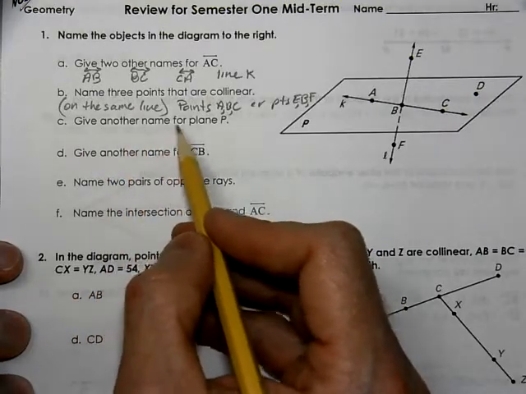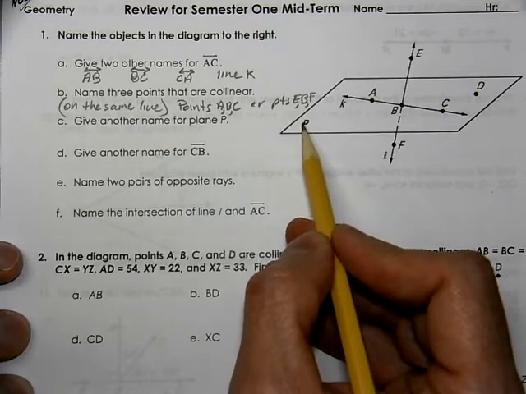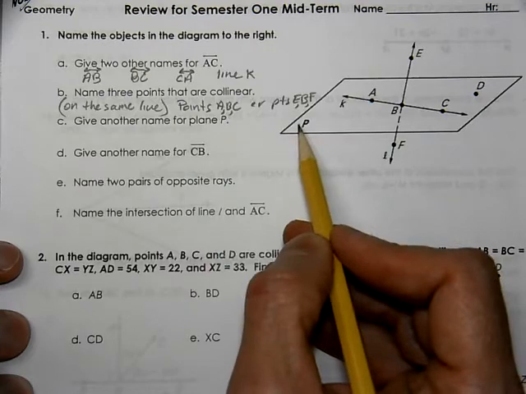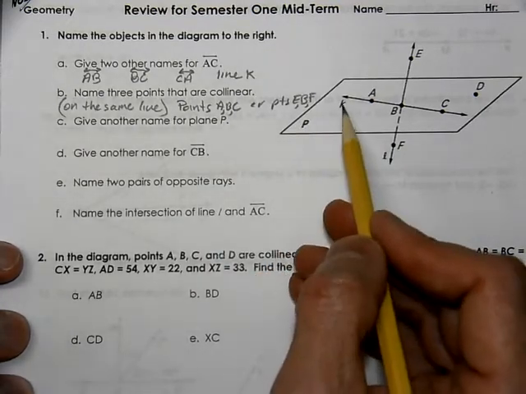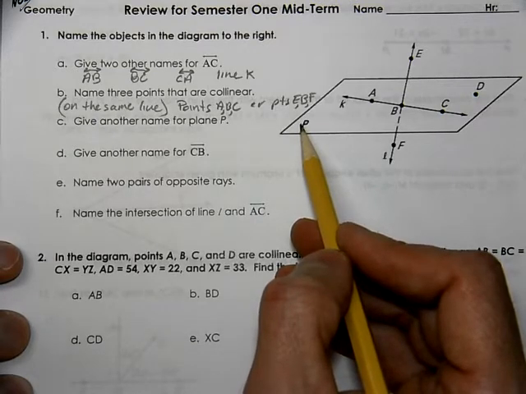Give another name for plane P. Notice that it's a capital letter. It's bold, actually. It's darker than all the rest. There's no dot near it. There's not a point. It's the name. Kind of like the little K is the name of the line. The capital P is the name of this plane.